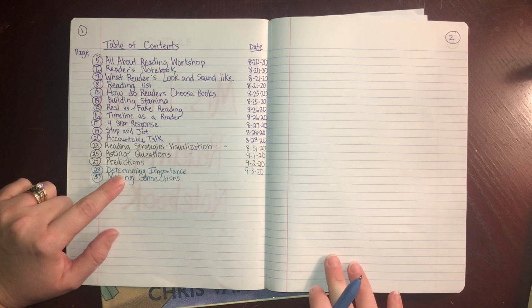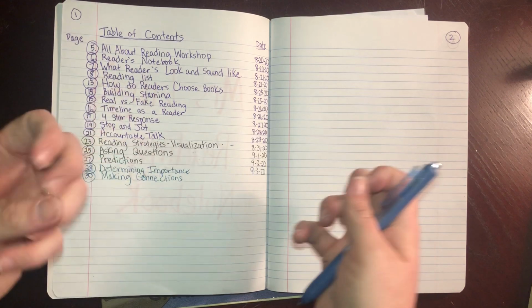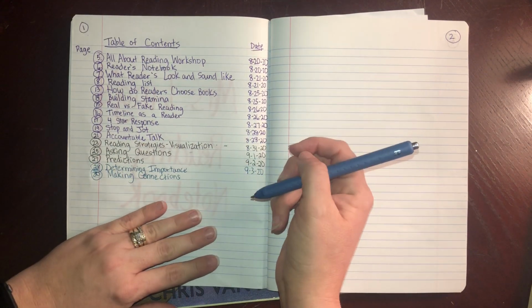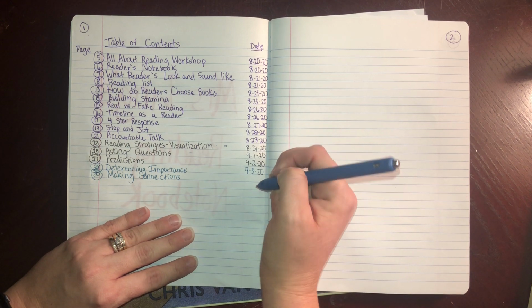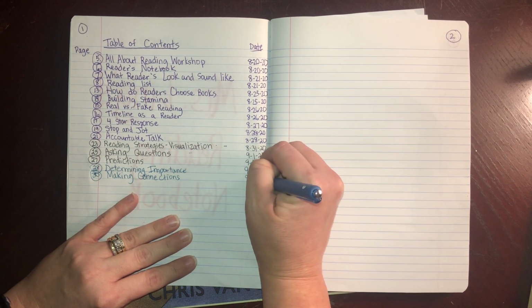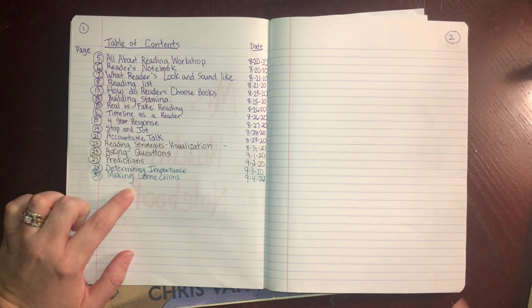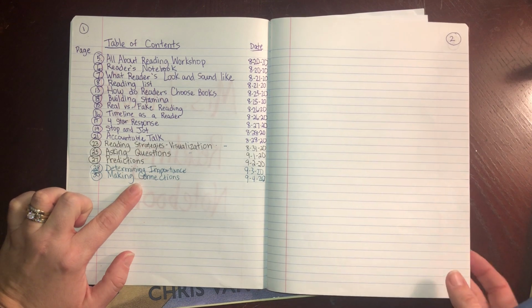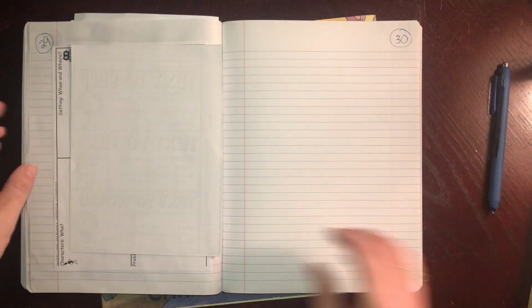And then yesterday we focused on determining importance, being able to sift through the different details the author provides to focus on what's most important for our understanding of the theme or the lesson. So today we're going to continue trying to better understand our text from the author by making connections. Turn back to where page 30 is located.